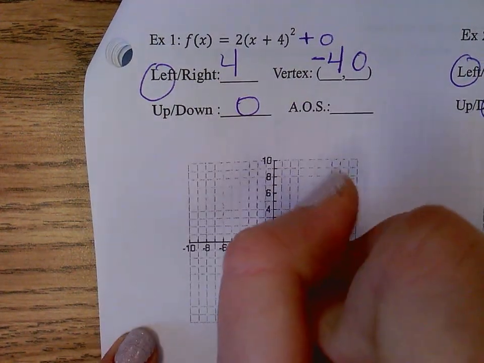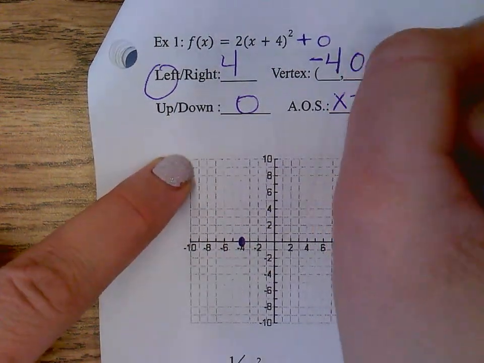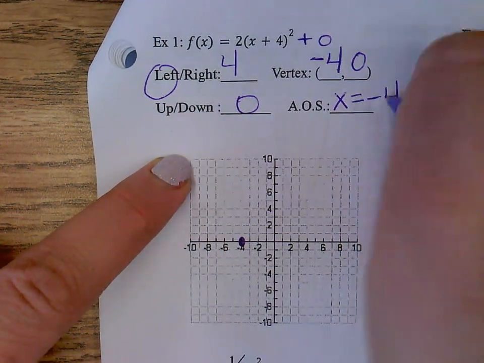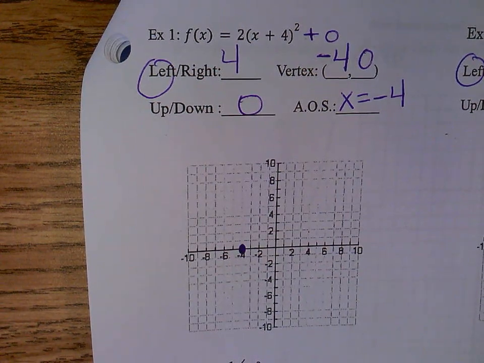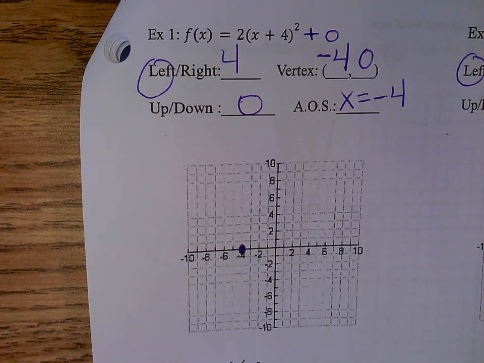So put a dot at your vertex, and if you use Poppy's shortcut, you know that your axis of symmetry is just going to be the first part of your vertex. X equals -4. Or you could graph it first and then realize that.